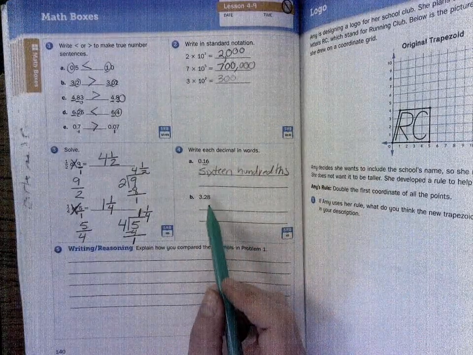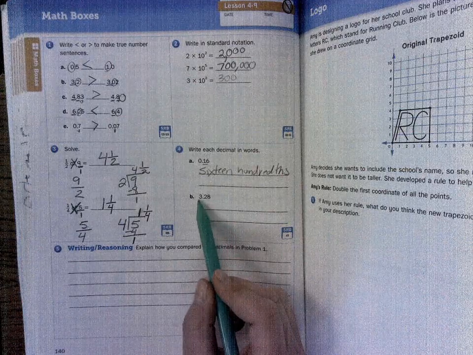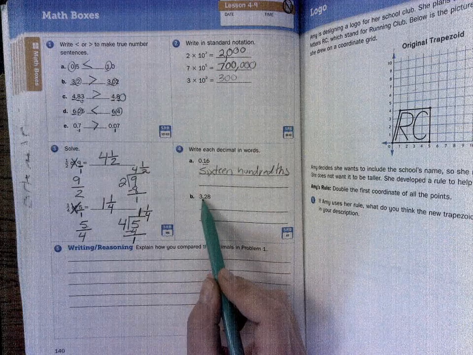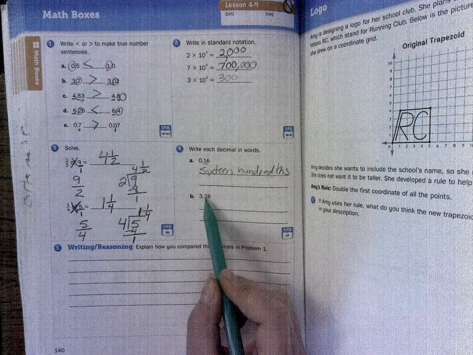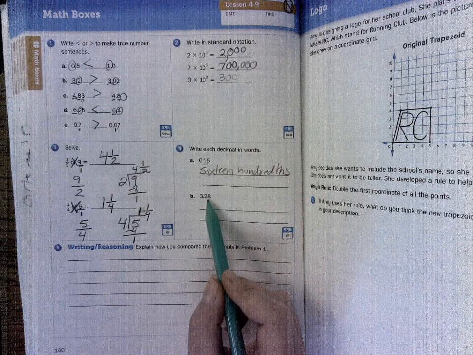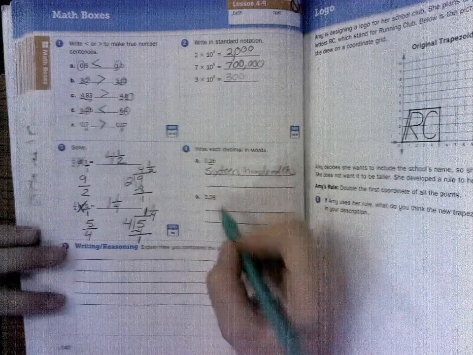Now let's look at the next number. I have a decimal here, so it's like I'm really saying two different sets of numbers. I would say 3 for what's in front of the decimal. For the decimal, I say and. Now I have 28. The smallest value is the hundredths again. So I'd say this all together as 3 and 28 hundredths.